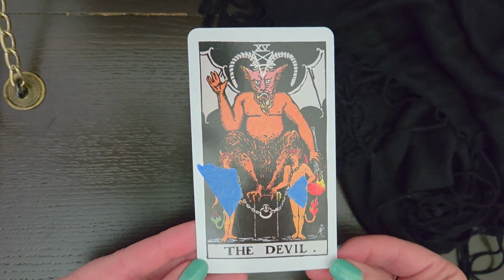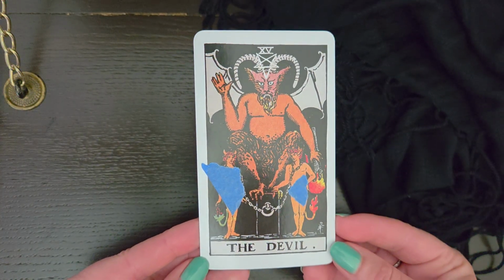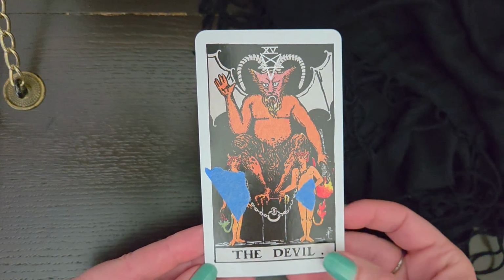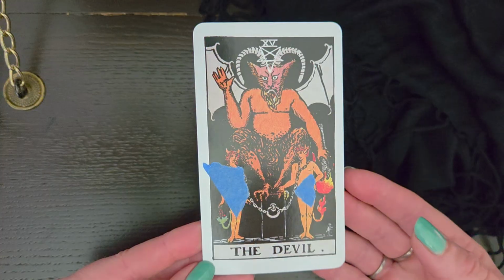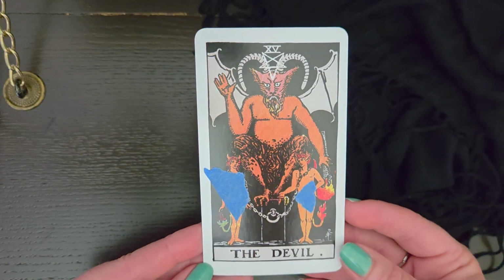So the devil card definitely invites you to face your relationship patterns honestly. So what chains are you mistaking for love? What part of you still believes you must earn love through pain, sacrifice, or control?